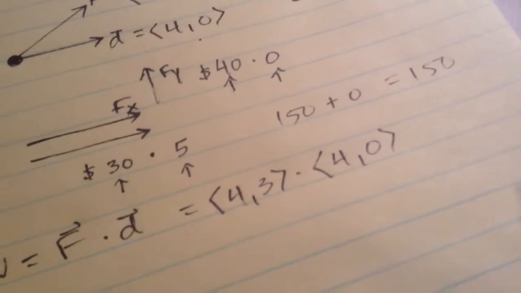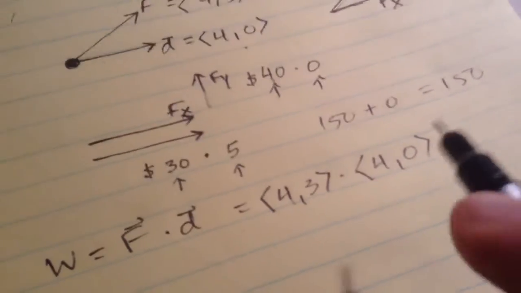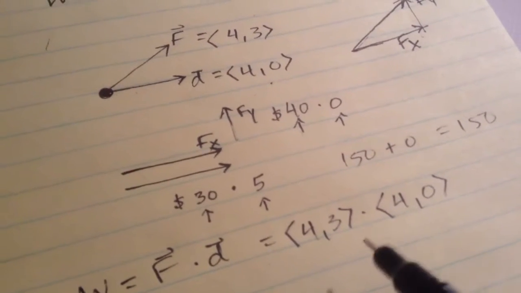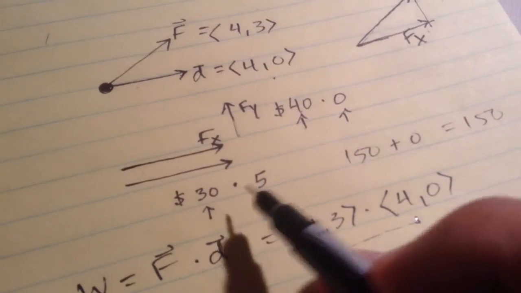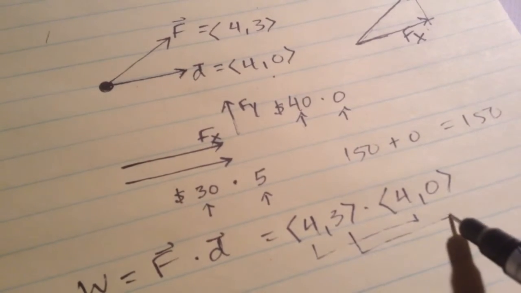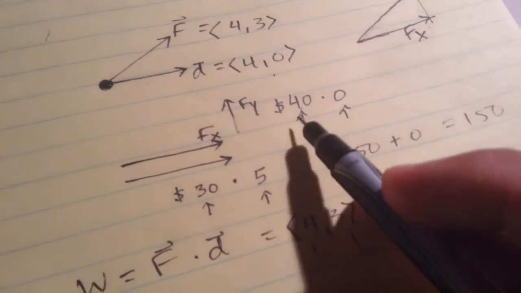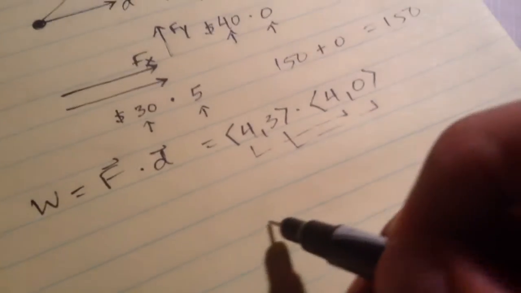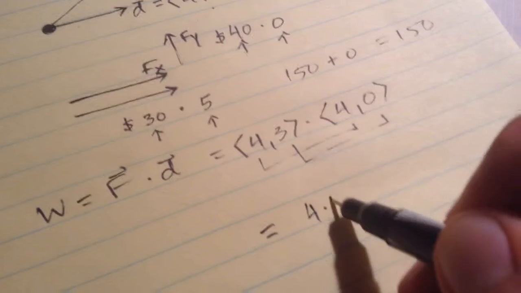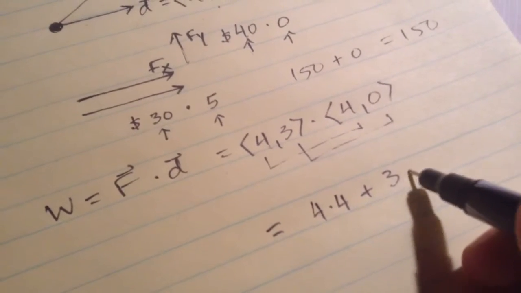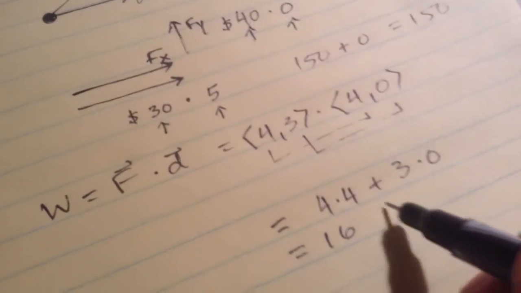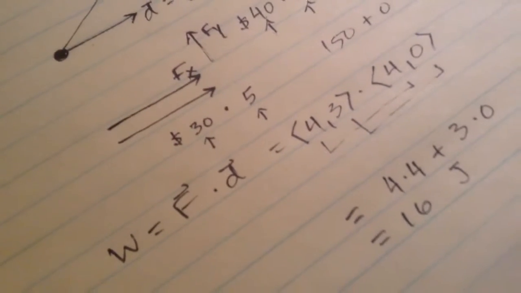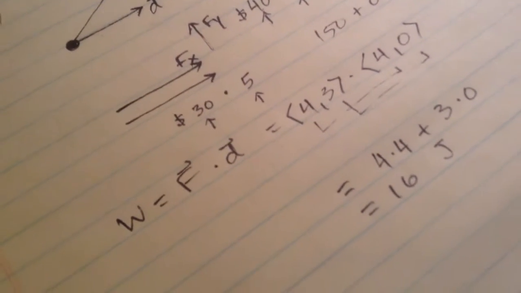Remember before we multiply the x components separately, just like we did here, and we multiplied the y components separately, like we did here, and then we added them. So in this case, that would be 4 times 4 plus 3 times 0, making a grand total of 16. In this case, that would be joules, if force was in newtons and distance was in meters. Okay, so that's how it works.